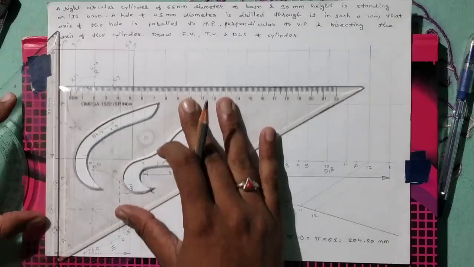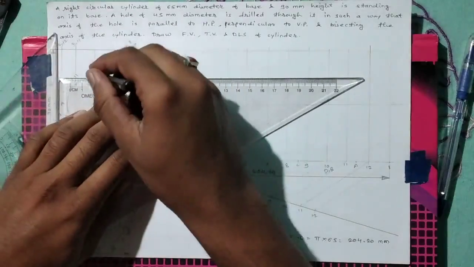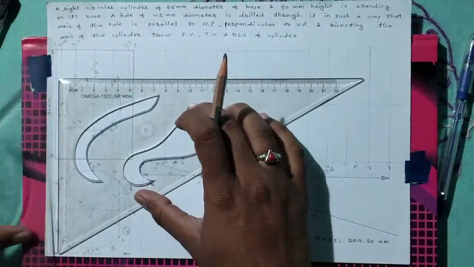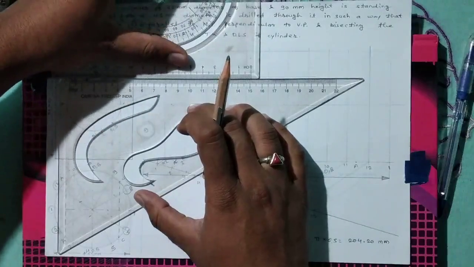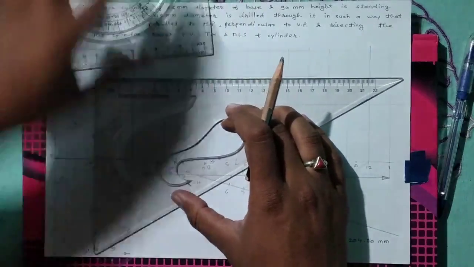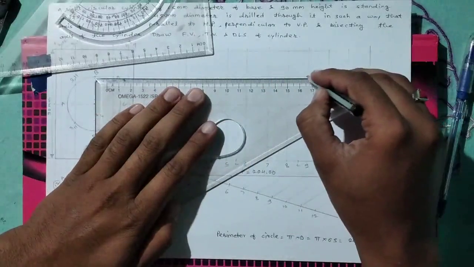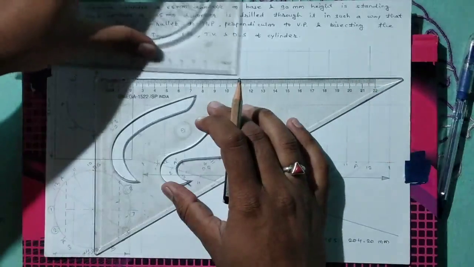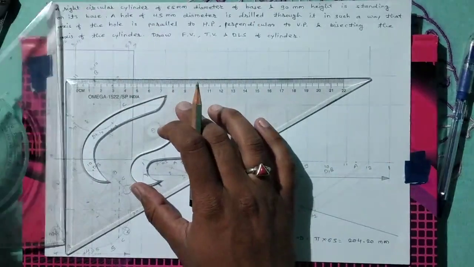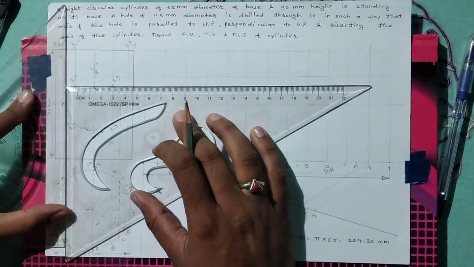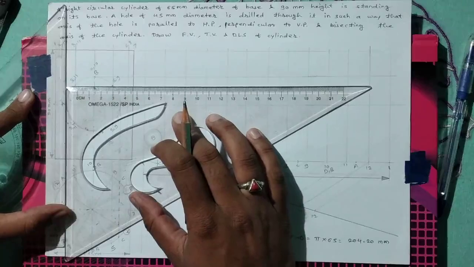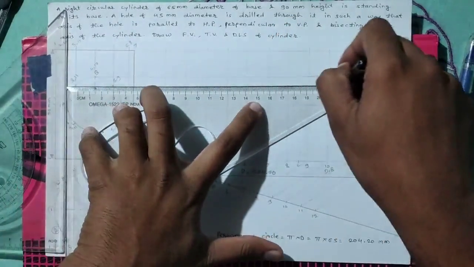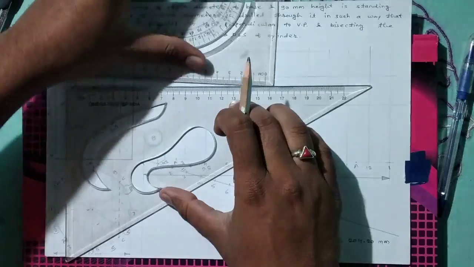Take the projection from this point B. This is point B. After that, take the projection from 3 and 11 and 5 and 9.